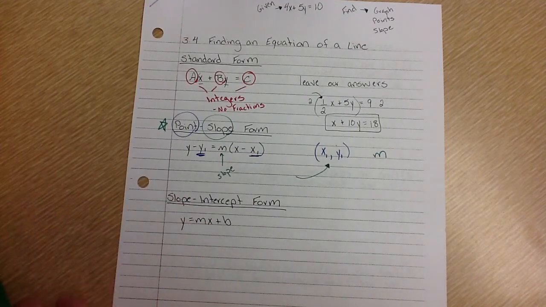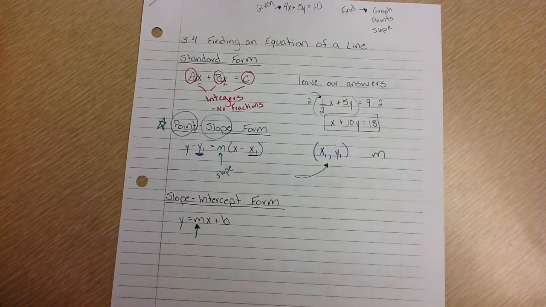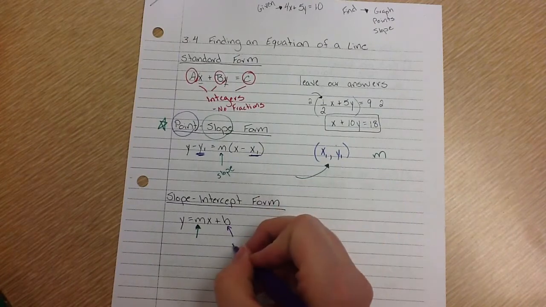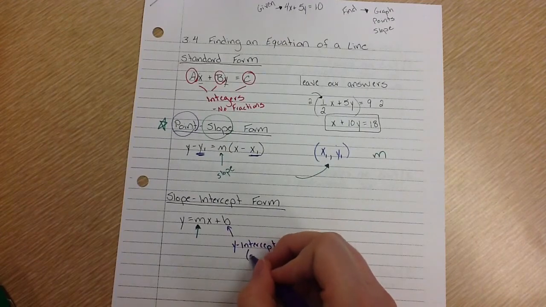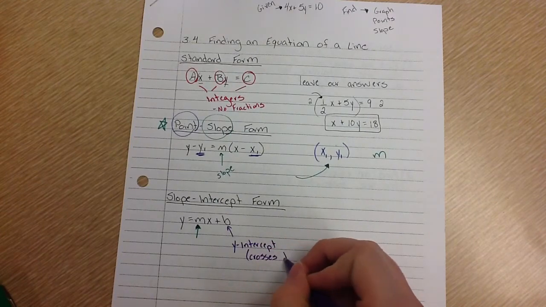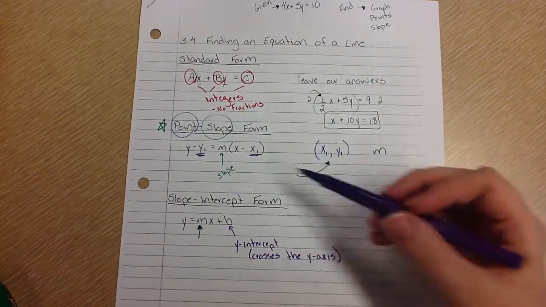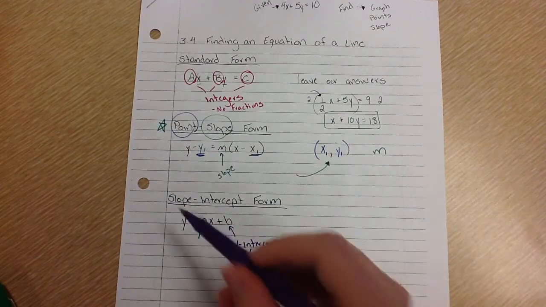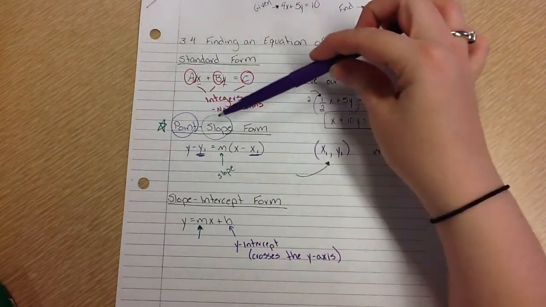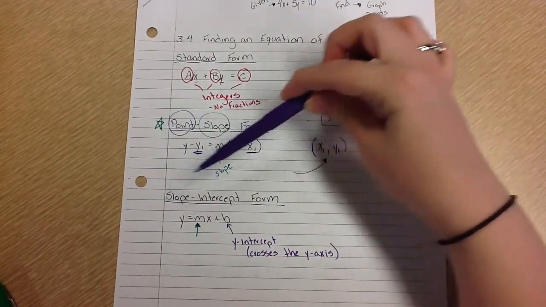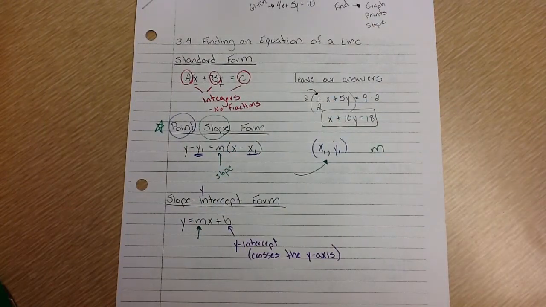If you know your slope and your y-intercept, so this one here, m is also our slope, but b is our y-intercept. And what do I mean by y-intercept? That's just a fancy word of saying where it crosses the y-axis. So where my graph crosses the y-axis, there's my b, and there's my slope. So this one's useful also, but not as useful as point slope. So this is point slope. If you know a point and your slope, you can use this. If you know your slope and your y-intercept, you can use this one. Okay, so let's go ahead and do some examples.